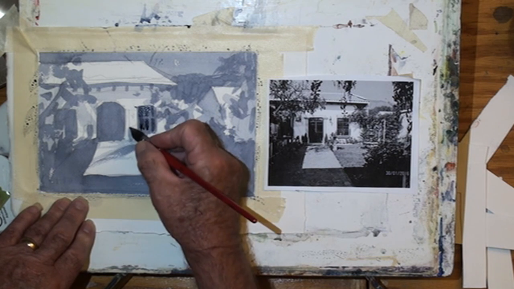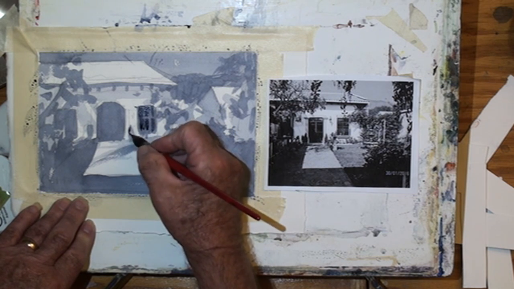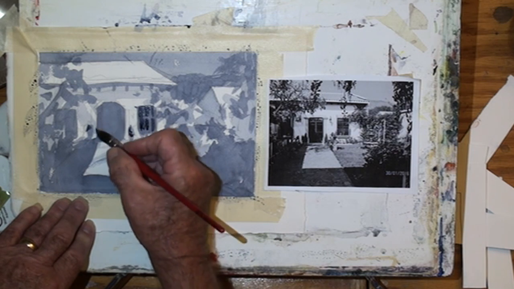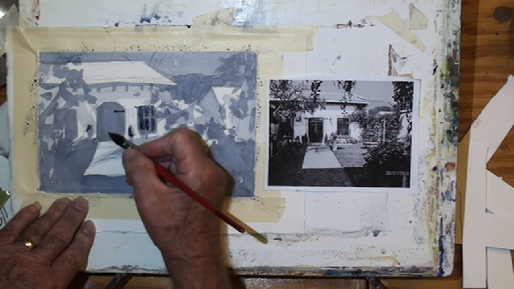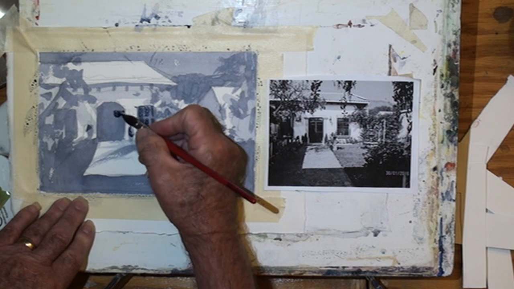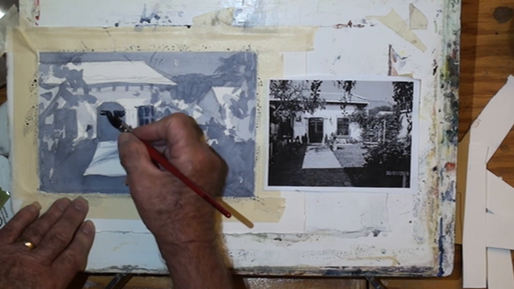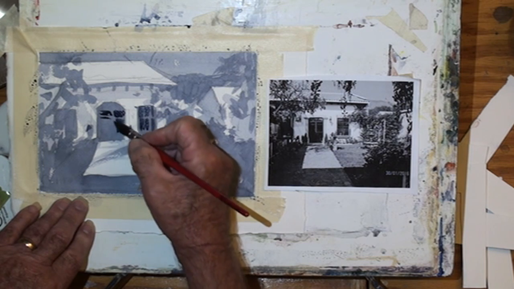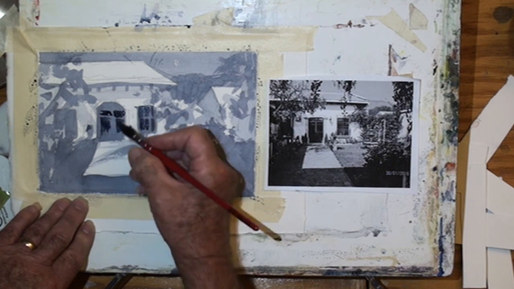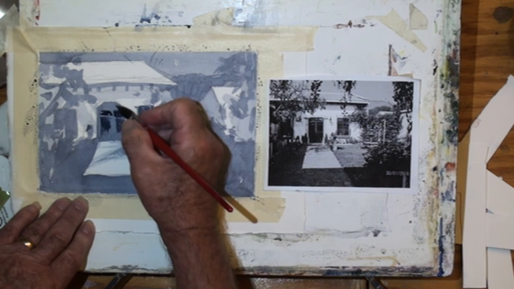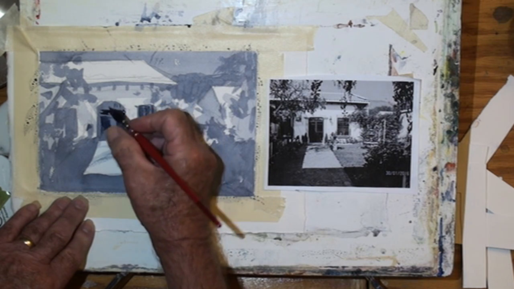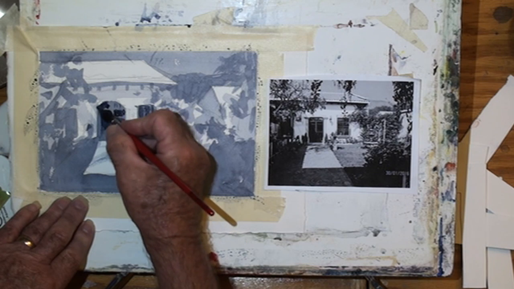And I'm painting in the negative spaces of the window and also of the door that's in the middle. It does not have to be exactly how you see, just the indication. I always say don't duplicate, indicate. And that's what I'm doing. I'm just indicating that particular door as I see it in the photograph from a little bit of a distance.